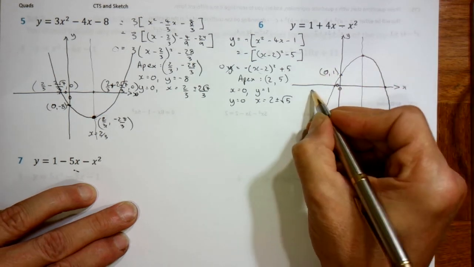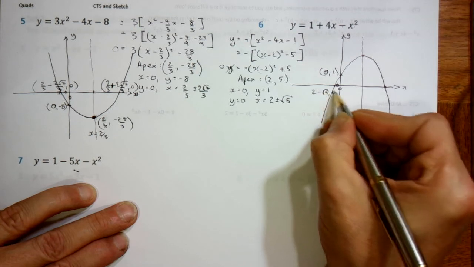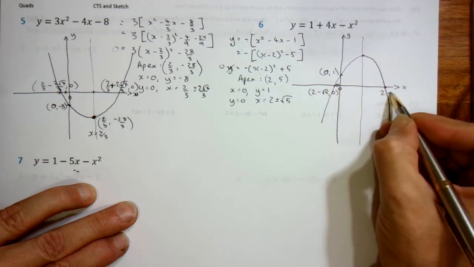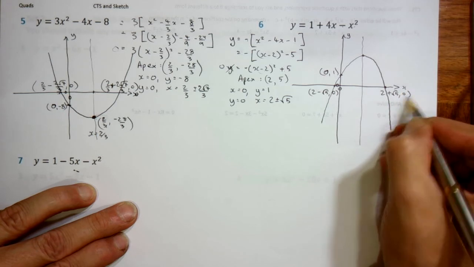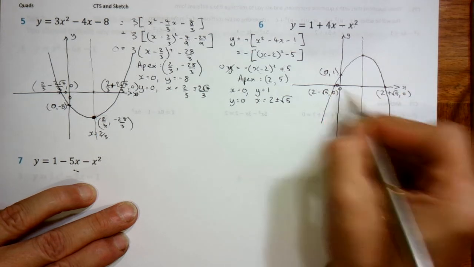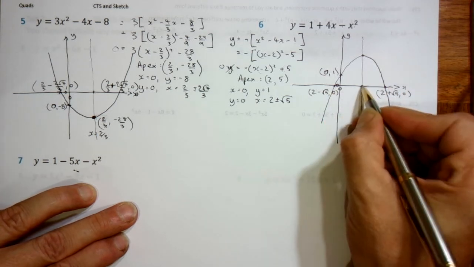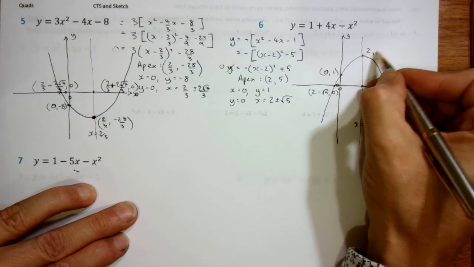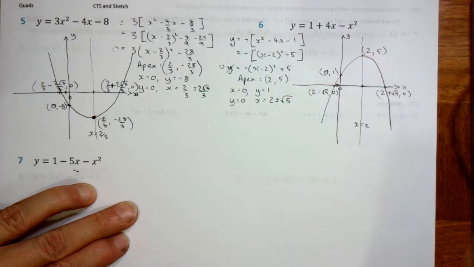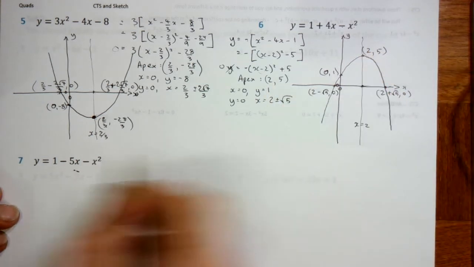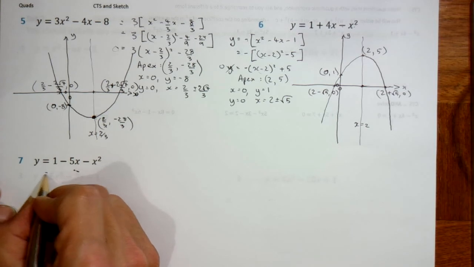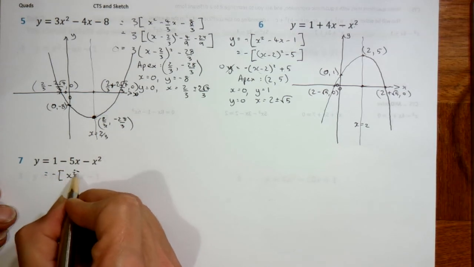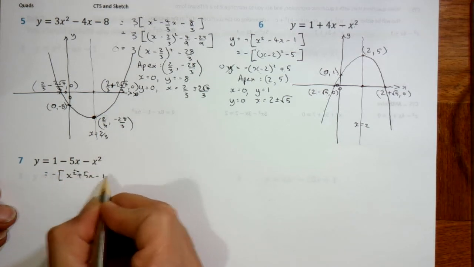This point is 2 minus root 5, 0. This one is 2 plus root 5, 0. So we start there, we go minus root 5, and we go plus root 5 from x is 2. And the apex is 2, 5. That one. Happy? Good. Do the same here. Equals minus x squared plus 5x minus 1.